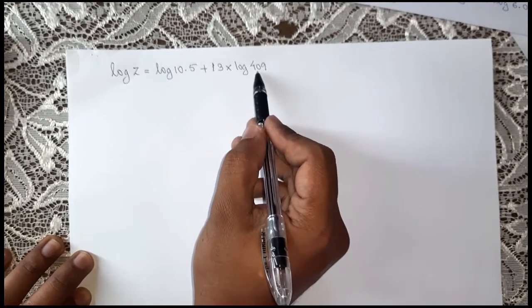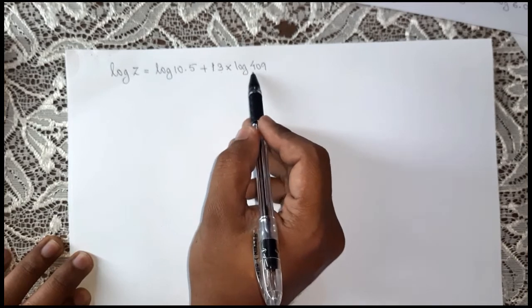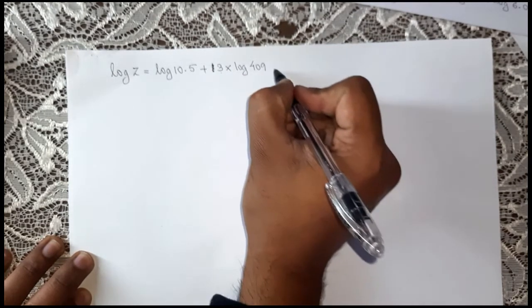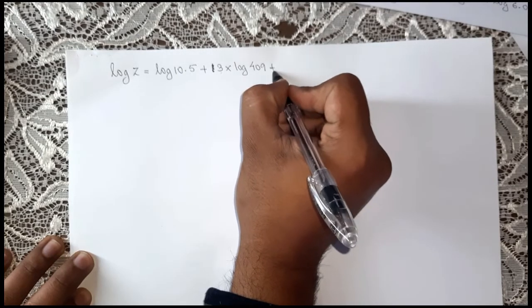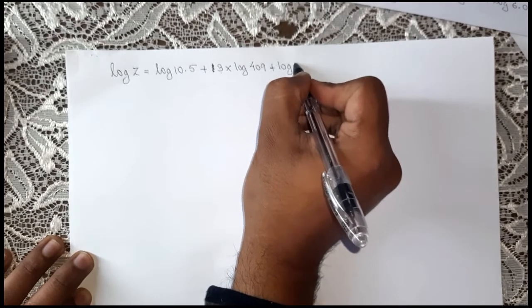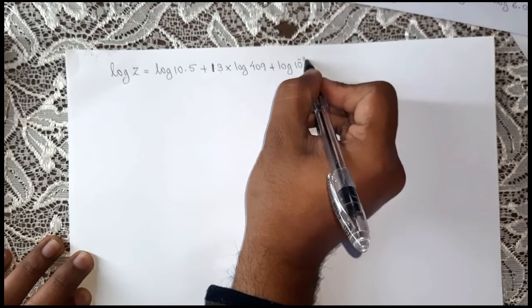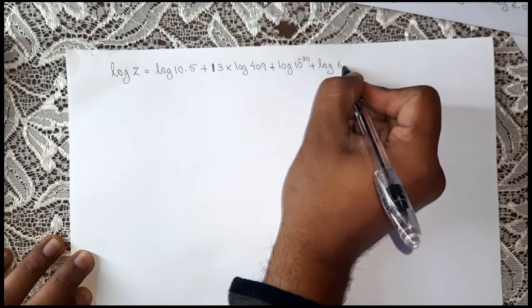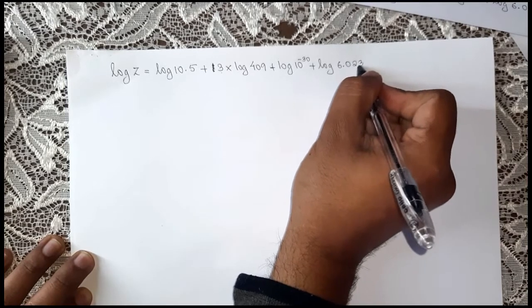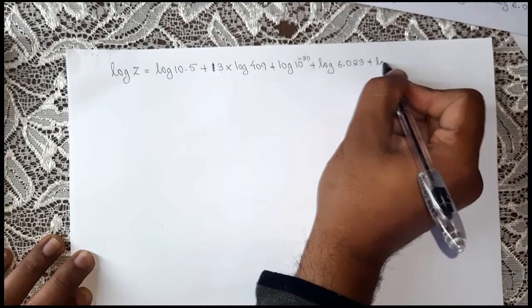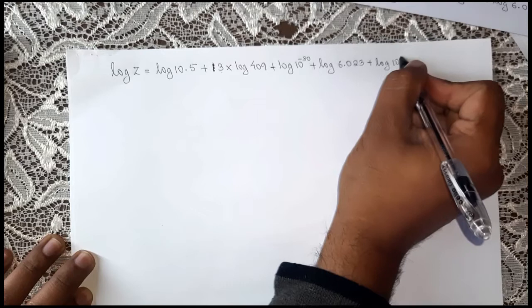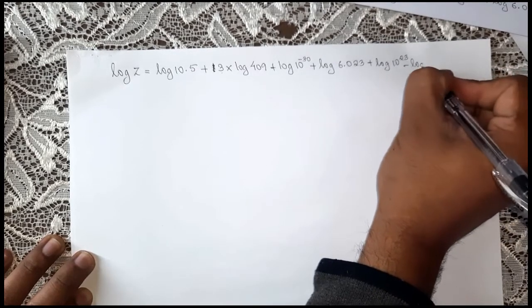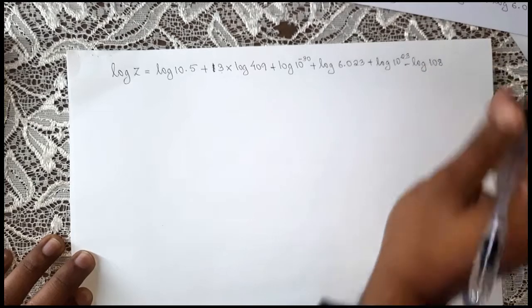Log 409 whole thing cube is 3 into log 409, plus log 10 to the power minus 30, log 6.023, plus log 10 to the power 23, minus log 108.